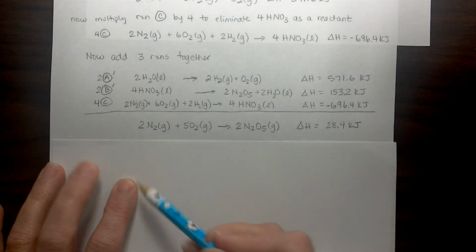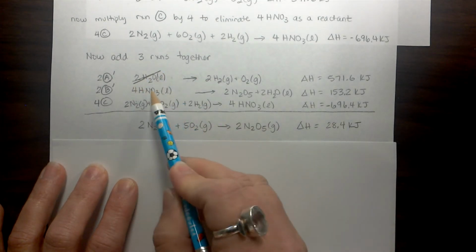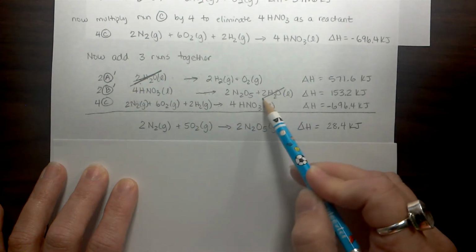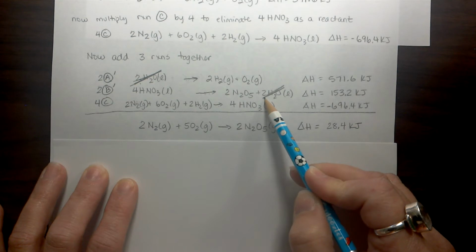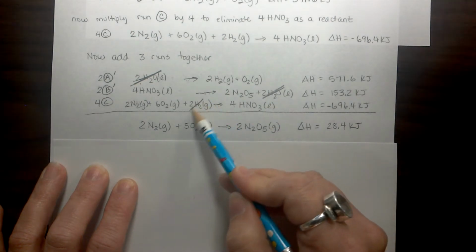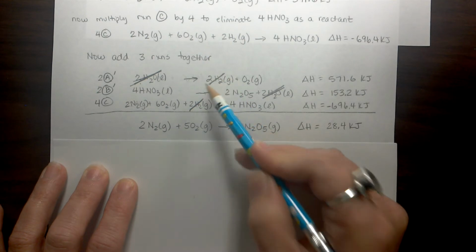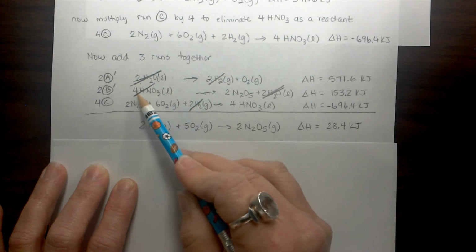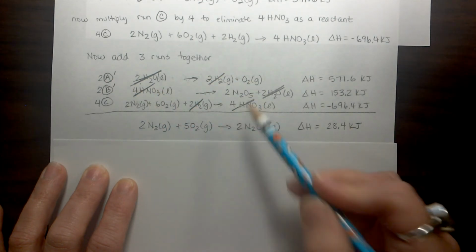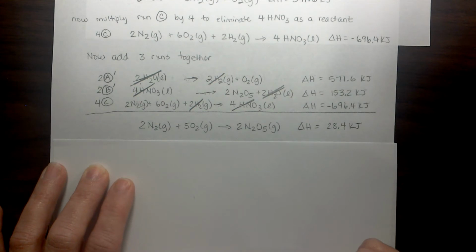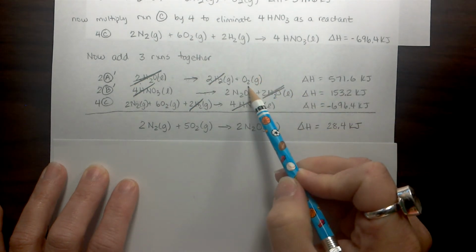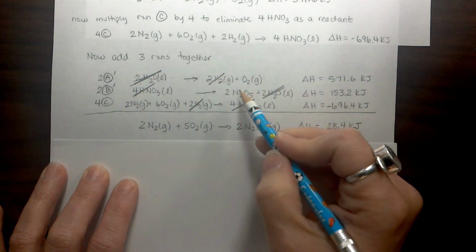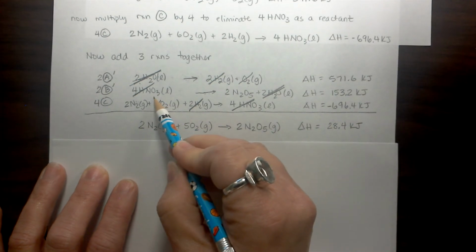So this is what I'm doing. You can think of this as kind of like an equal sign. These 2 waters are on the left, and they cancel with the 2 waters on the right. Okay? These 2 hydrogens are on the left, and they cancel with the 2 hydrogens on the right. These 4 nitric acids on the left will cancel with the 4 nitric acids on the right. Now I have 1 oxygen over here and 6 over here. So if I have 6 on the left and 1 on the right, I can subtract 1 out, and I'll be left with 5.